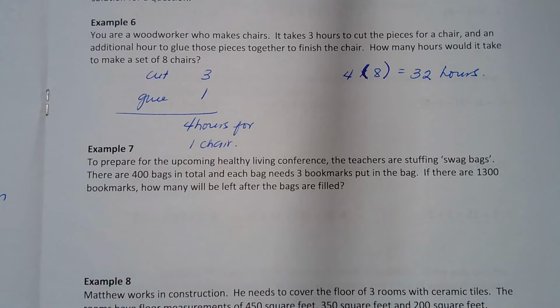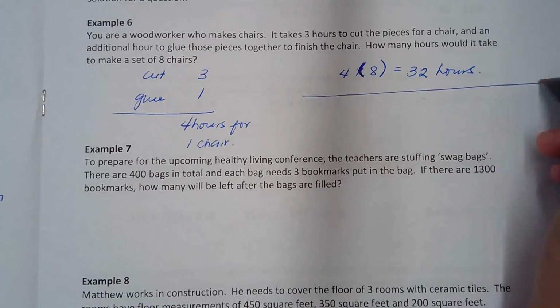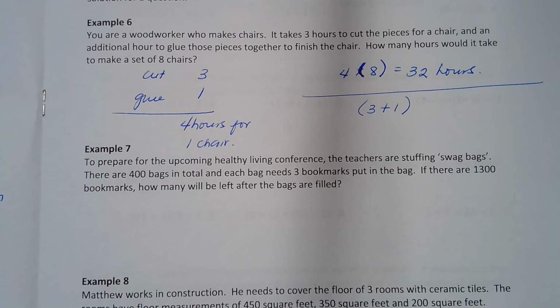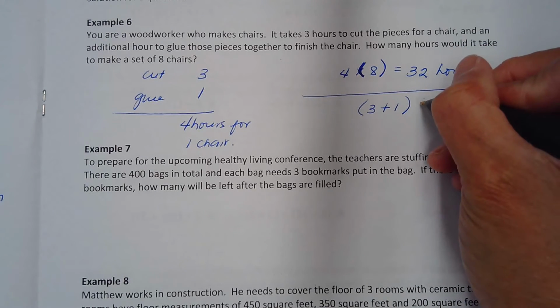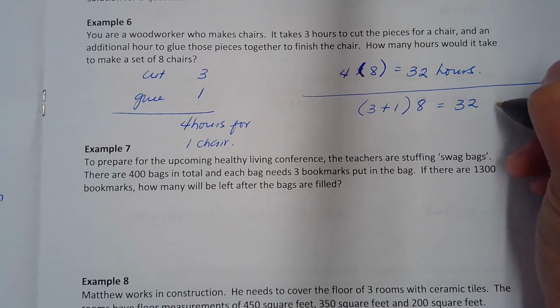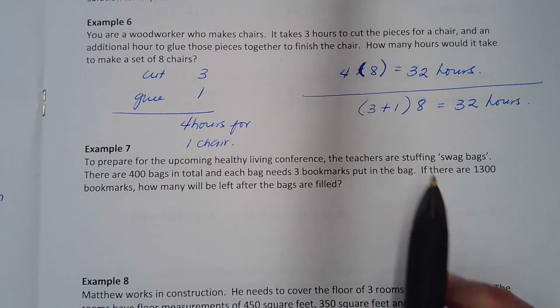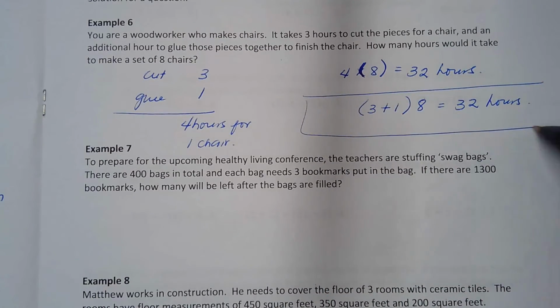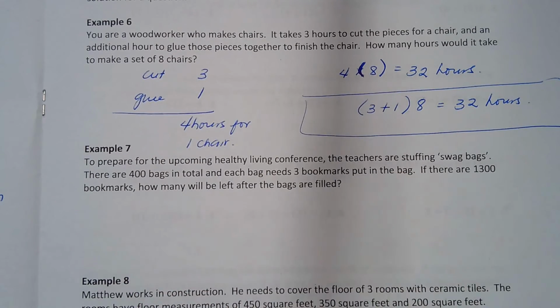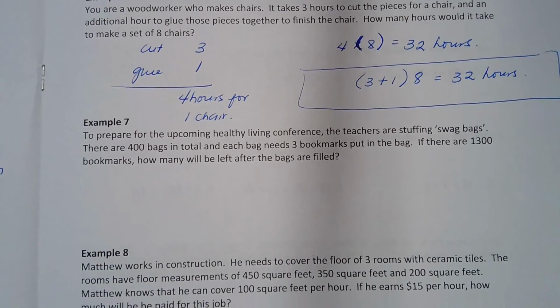This is okay to chop it down into 2 different steps, 2 different parts. If you like, you could go like this, 3 plus 1. So that kind of gives us, I gotta figure out the total hours first to make one chair. And then now that I have that, I can multiply by 8. It's still gonna give us 32 hours. So here it is put together in one line, and then this one is worked out. So far so good.